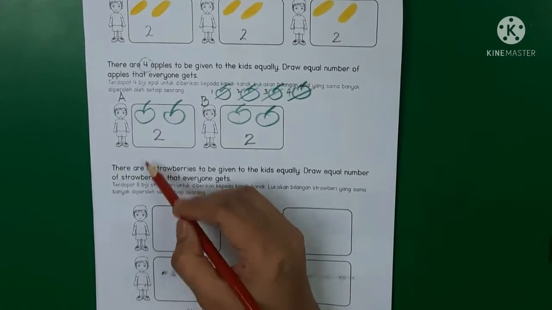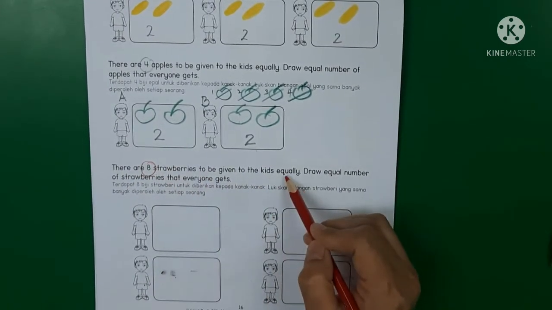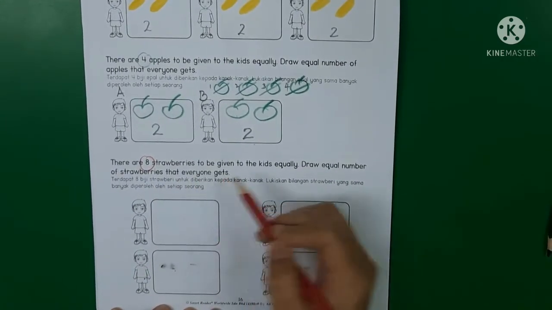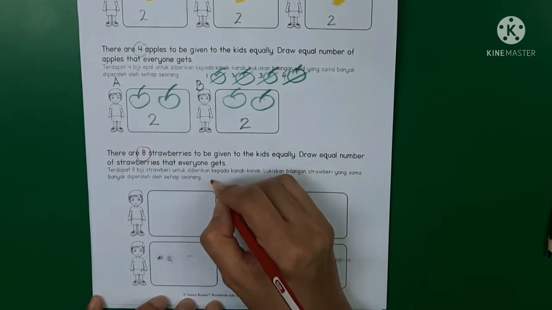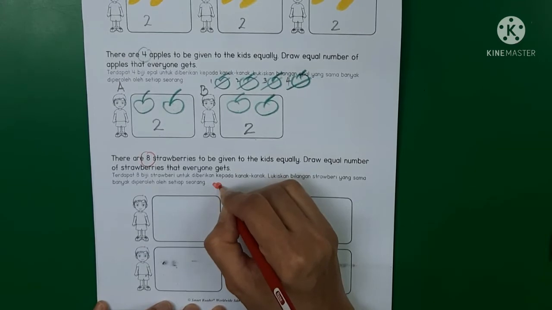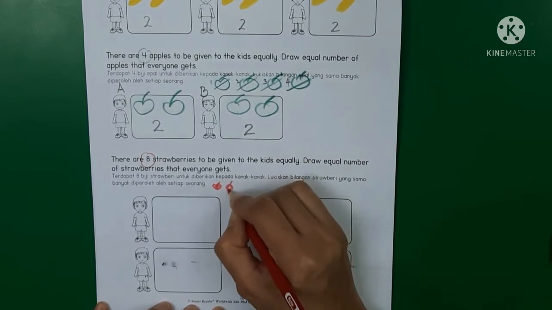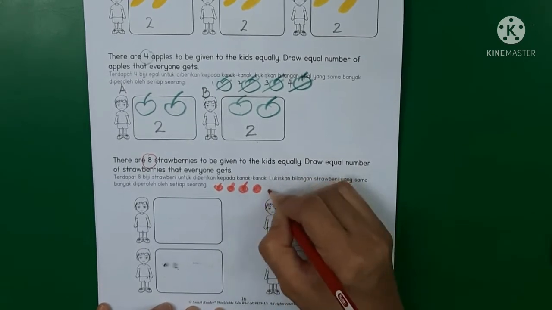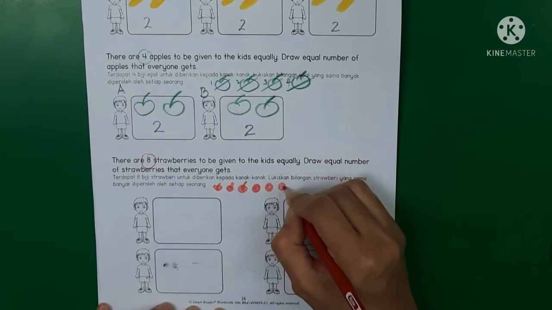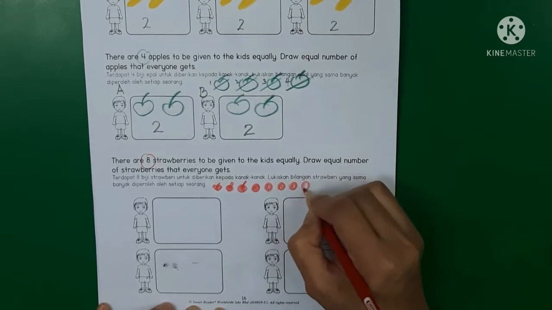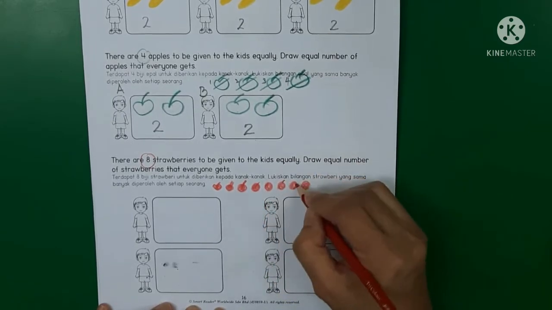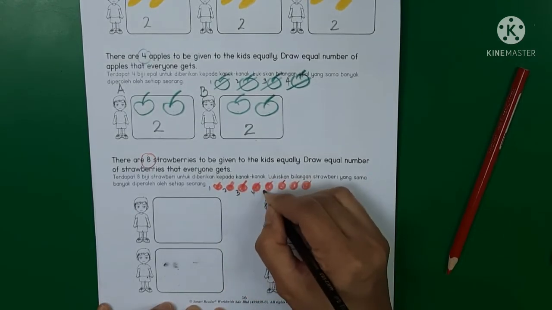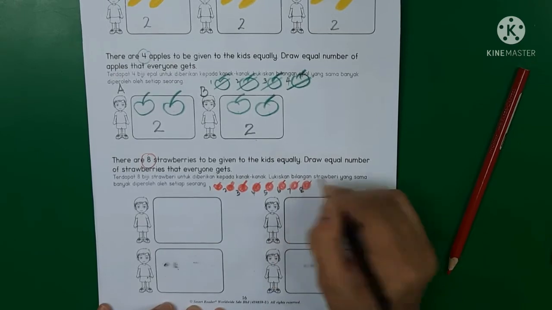There are 8 strawberries to be given to the kids equally. Draw equal number of strawberries that everyone gets. So first, let's draw the strawberries. 1 strawberry, 2 strawberries, 3, 4, 5, 6, 7, and 8. 8 strawberries. Okay, 1, 2, 3, 4, 5, 6, 7, 8 strawberries.